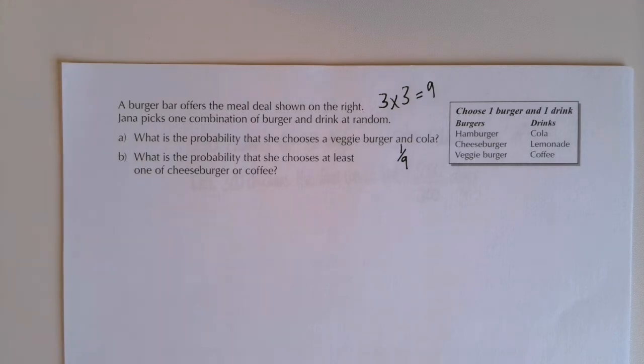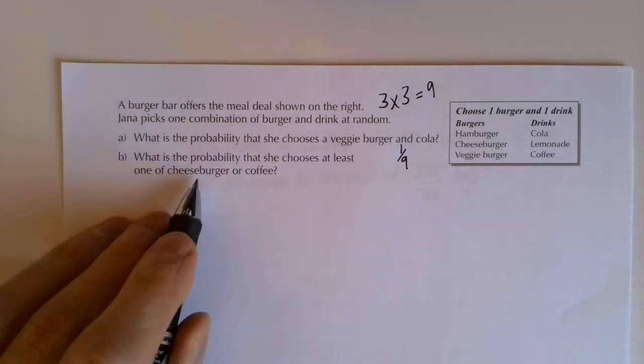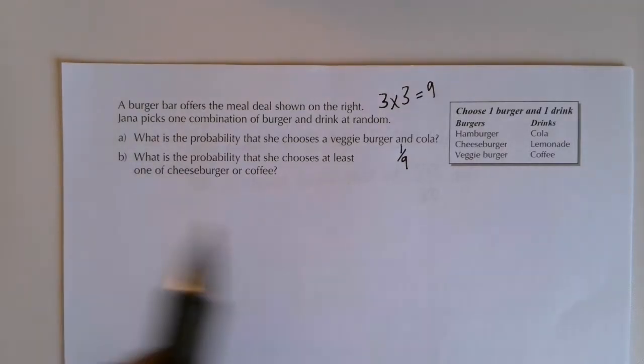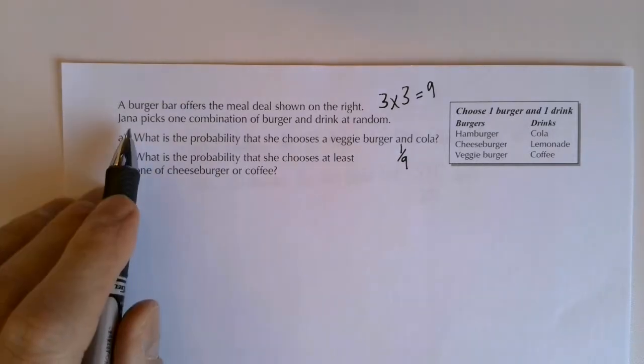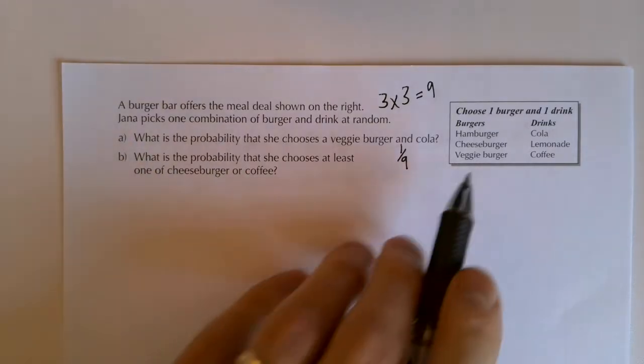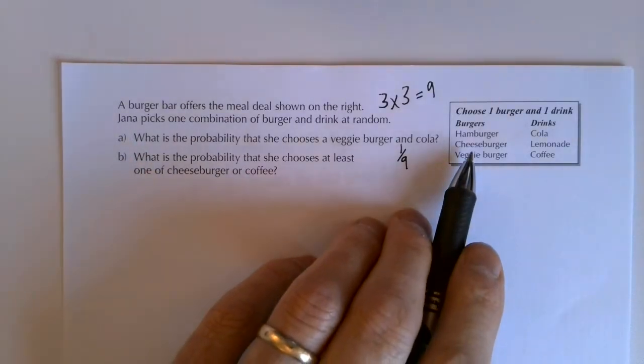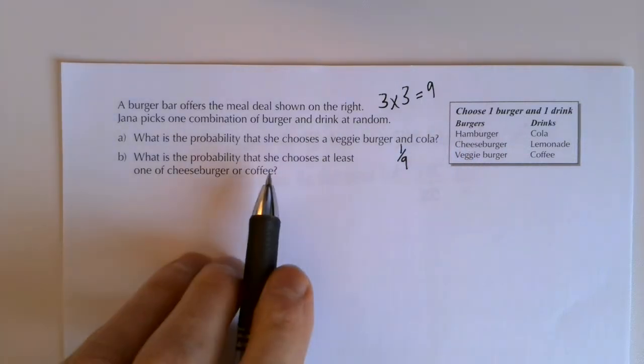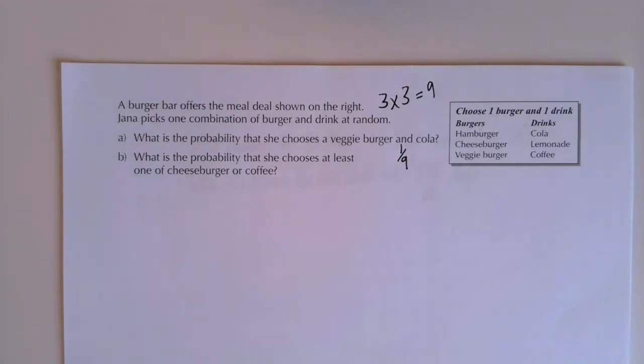So 1 isn't the correct answer, 1/9 is the correct answer. And cheeseburger and coffee, well, she's got, is it she? Jana? Probably. We've got a strategy for helping us with that one in a moment. So I'm going to come back to that one in a moment once we've looked at something.